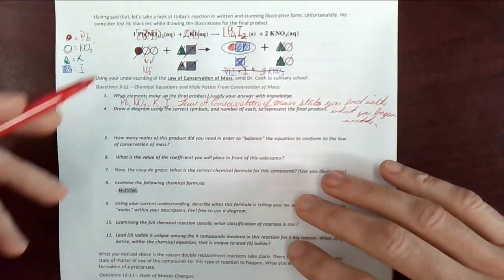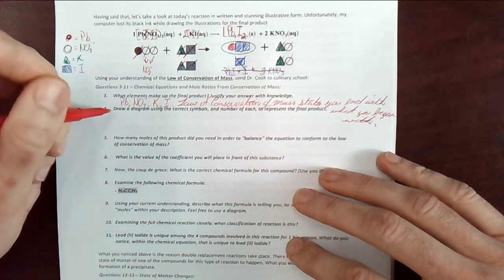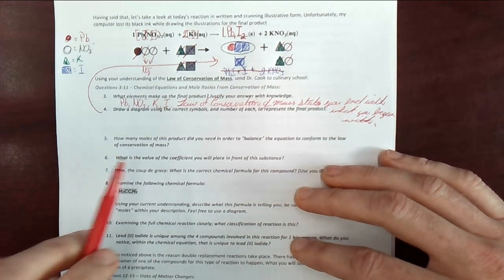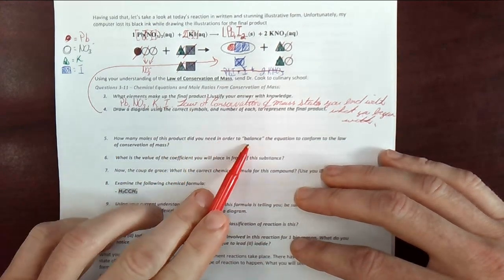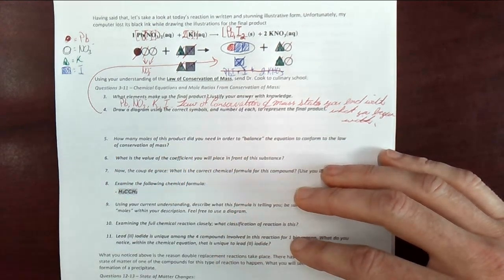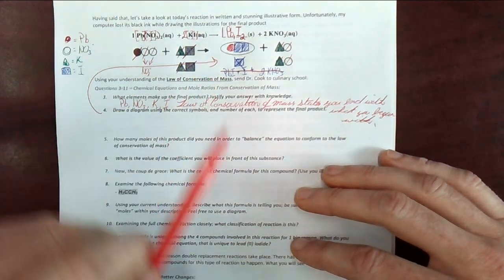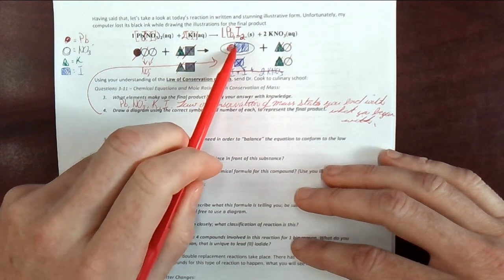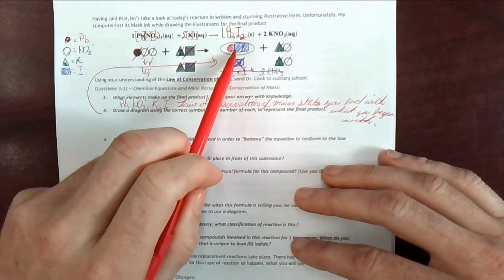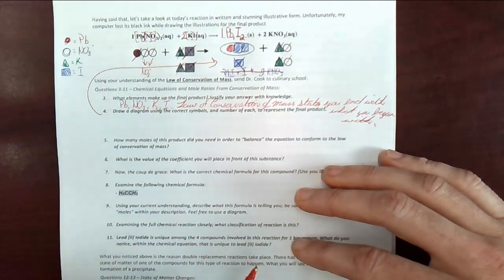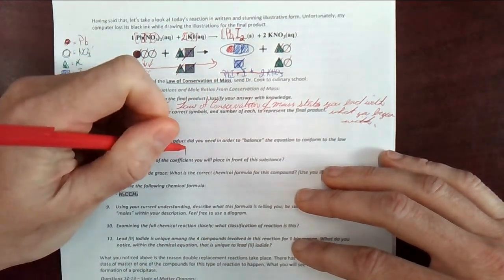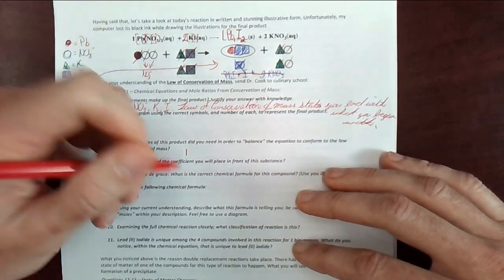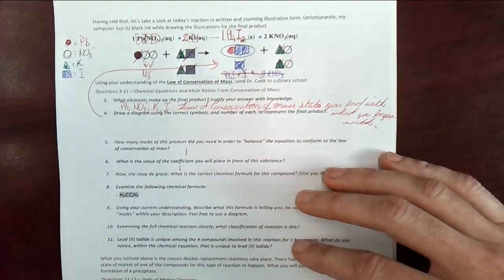Draw a diagram using the correct symbols. We did that one already. Number 5, how many moles of this product did we need in order to balance the equation to conform to the law of conservation of mass? How many moles of PbI2 did we need? We only needed 1 mole in order to match up all of the different shapes. So here I only needed 1. What's the value of the coefficient you'll place in front of this substance? We just needed 1.